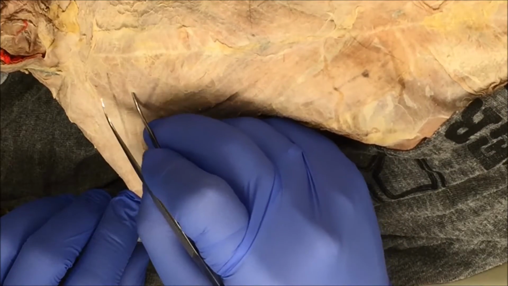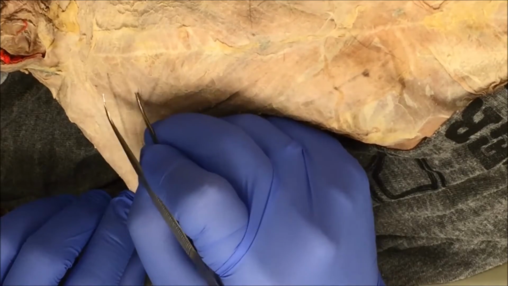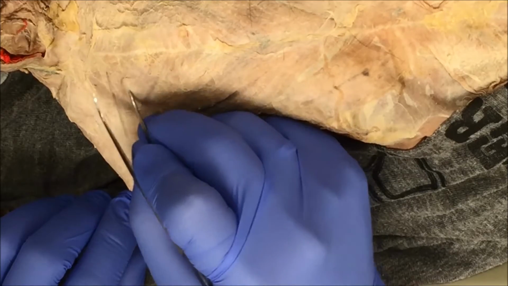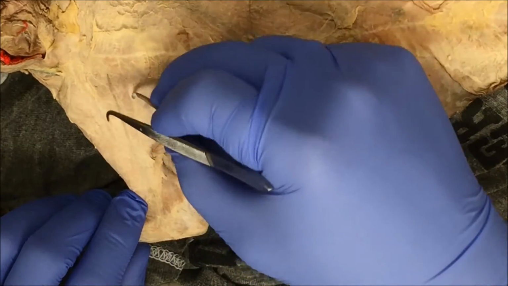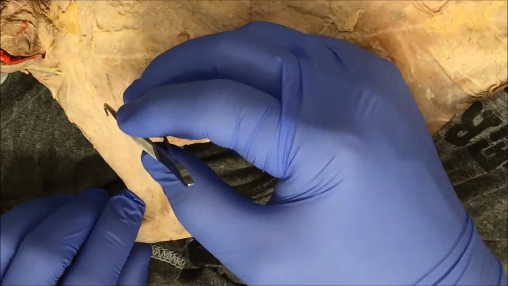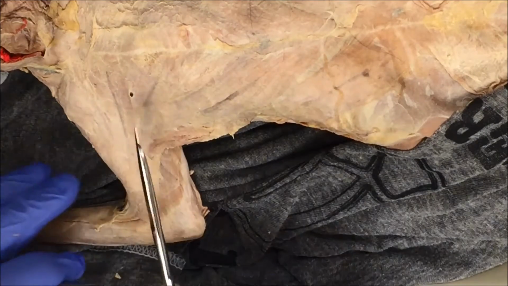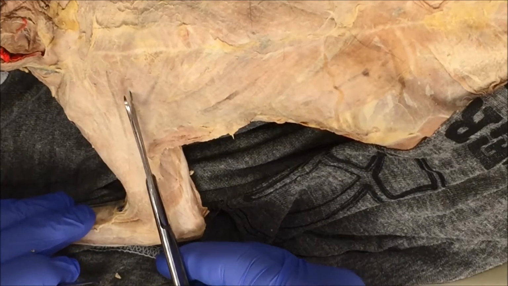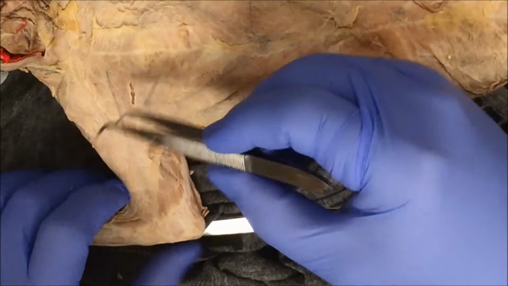If you notice, all I'm doing is loosening up the connective tissue by pulling and moving back and forth until I get enough of my forceps underneath. I do that in both directions. Once I'm comfortable, then I'll use either my scalpel or my scissors to make that cut. In this case, I'm going to use my scissors, and then I'll just repeat.